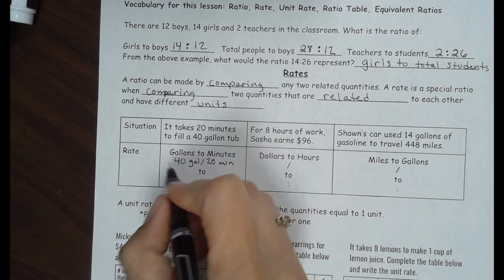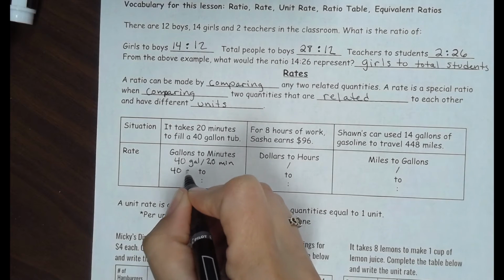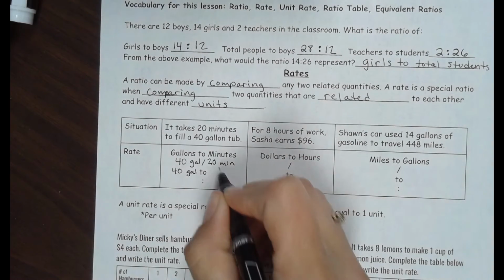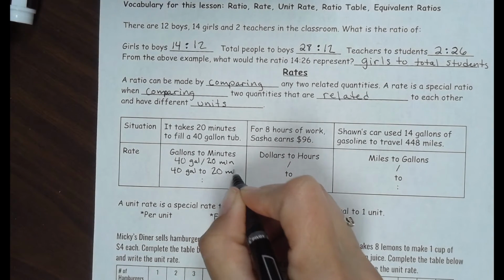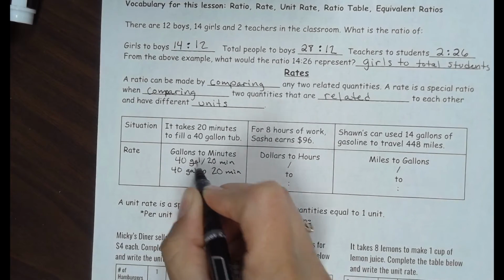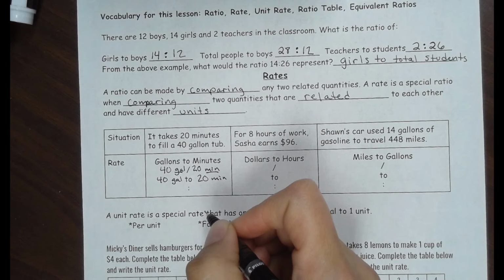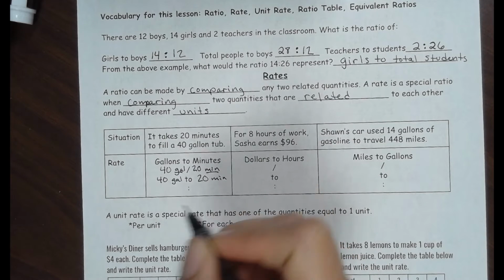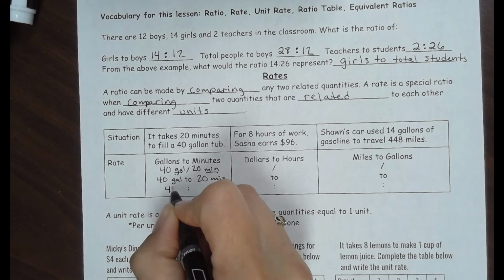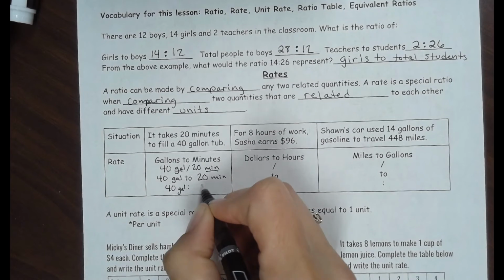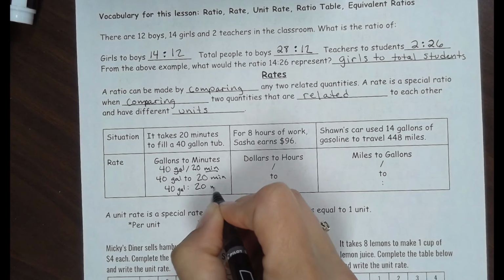Okay, if we write that this way, we could write 40 gallons to 20 minutes. But see, I'm comparing gallons with minutes, which are different units of measurement. I'm not just comparing marbles to marbles or apples to apples. 40 gallons, colon, 20 minutes.